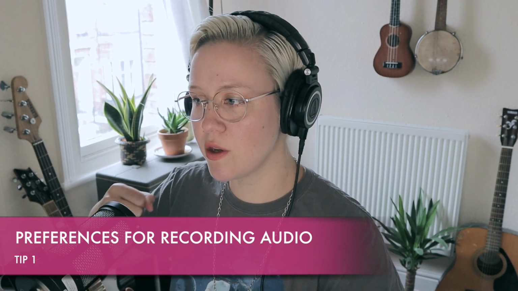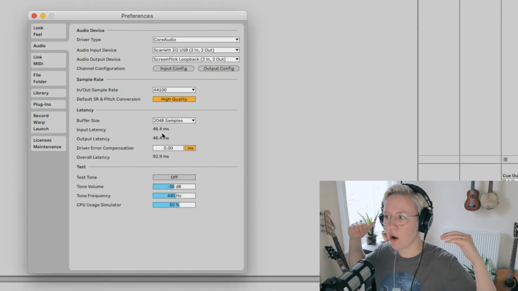So before you start recording, you need to make sure that all your preferences are set up so that you are ready to record good quality audio.